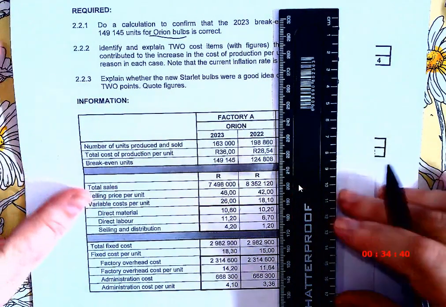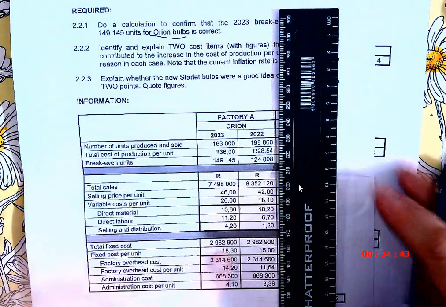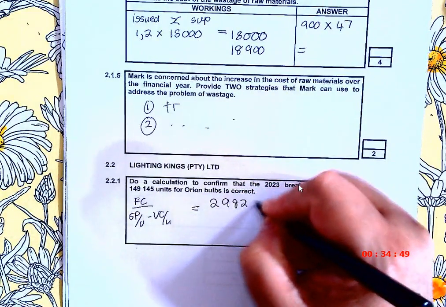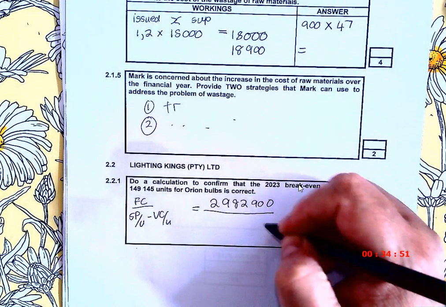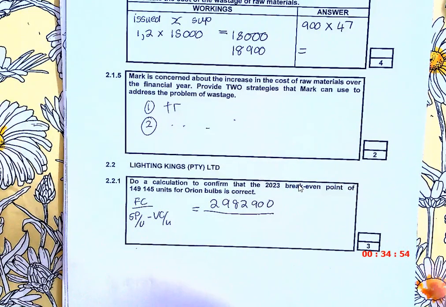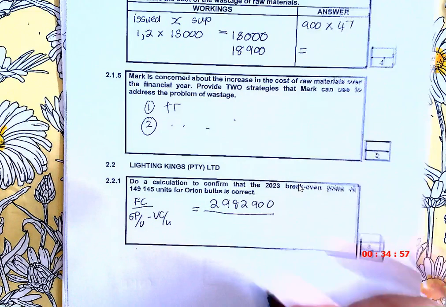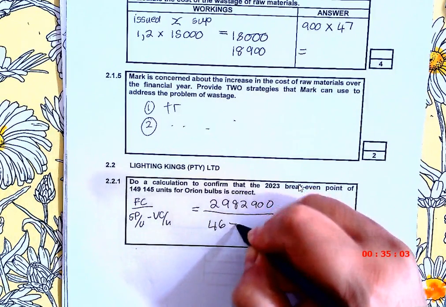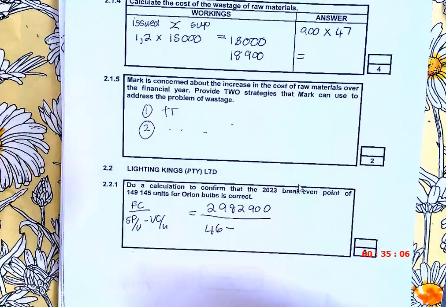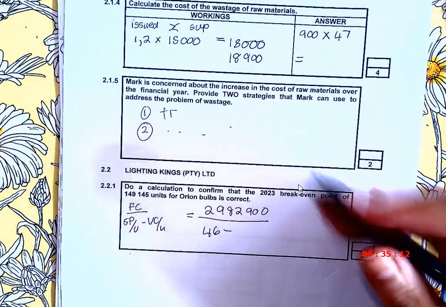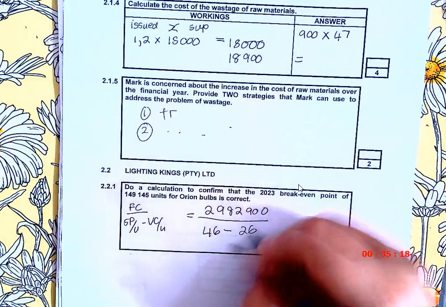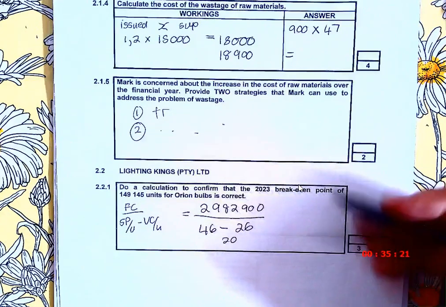Okay, so now let's see. My fixed cost, and I'm always using the newest one, is 2,982,900. Selling price per unit. Don't take sales and distribution, eh? Take selling price. What is the selling price? They say it's 46. And the variable cost, and you have to know these things. Variable cost is what? Direct material, direct labor, sales and distribution. You have to know it, ne? Let's quickly look. Where do I see it? 26. So this gives me 20. So 29 divided by 20 gives me?